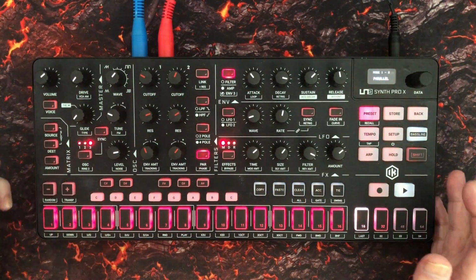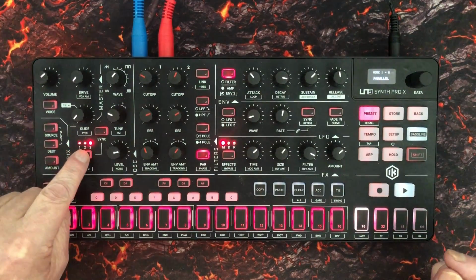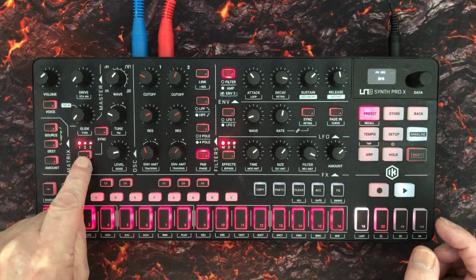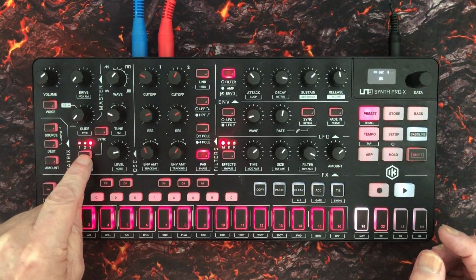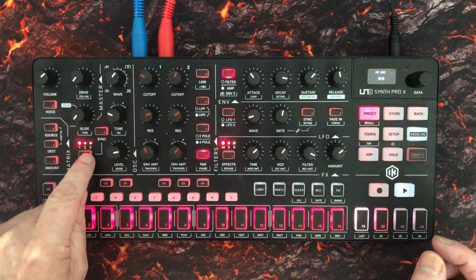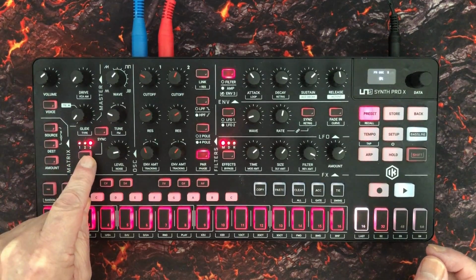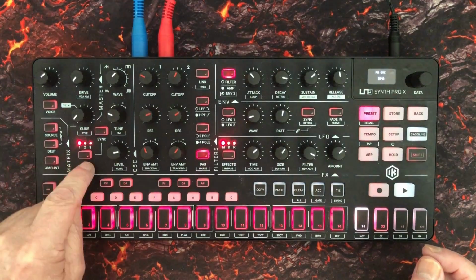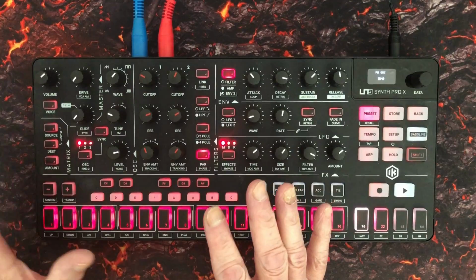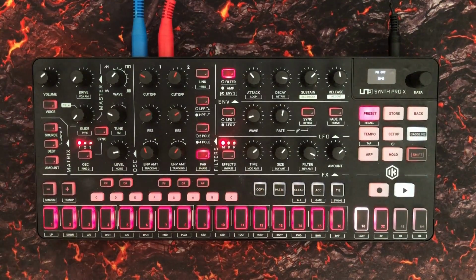Okay, you have your 3 oscillator selection here. So oscillator 1, I've got this on FM at the moment, but oscillator 1, oscillator 2, and oscillator 3. If you hold this down, you can control all oscillators at the same time. Perfect for paraphonic mode, of course.